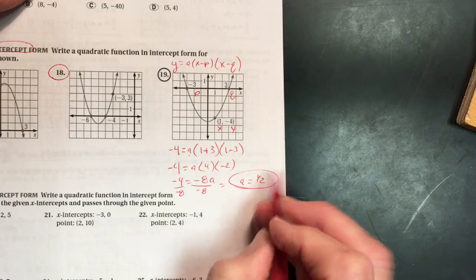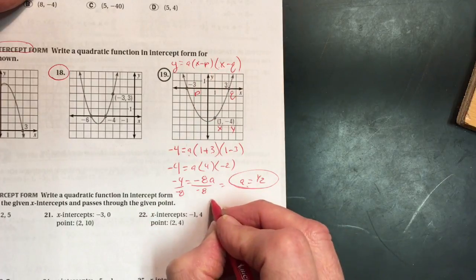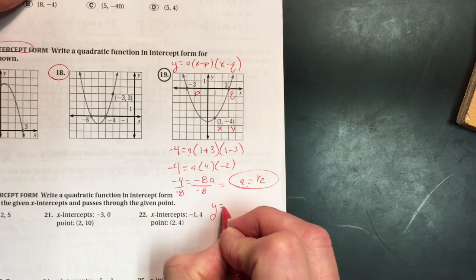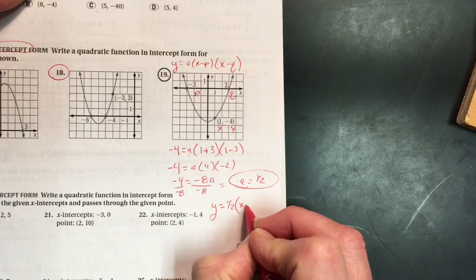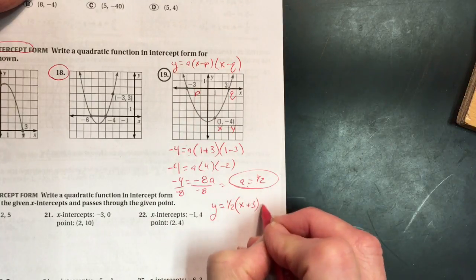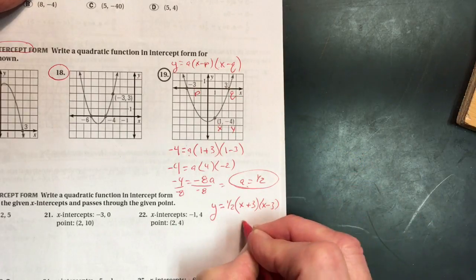But not the answer. That a goes back into the equation with the p and the q. So the final real answer for the quadratic function in intercept form is y equals 1/2 x minus the -3 or +3 times x minus the other 3. And that is the answer.